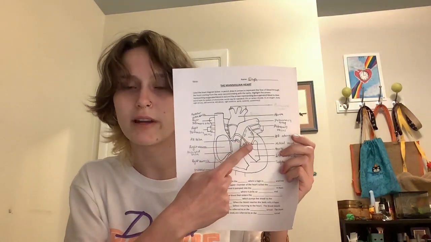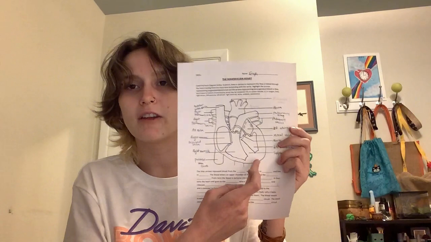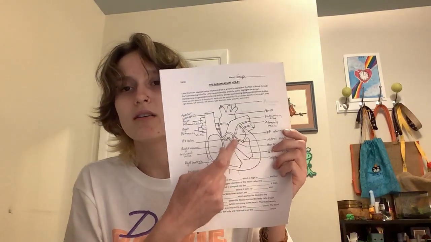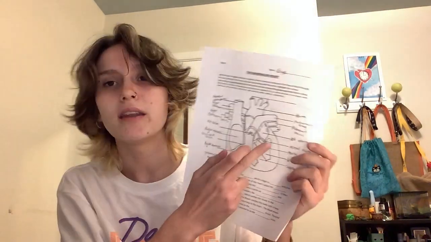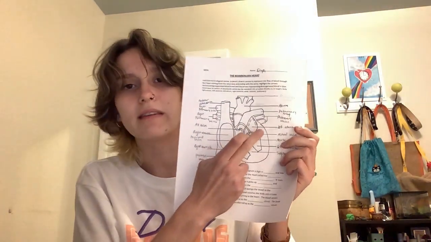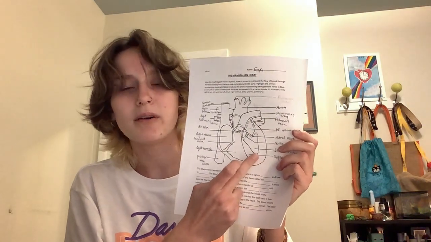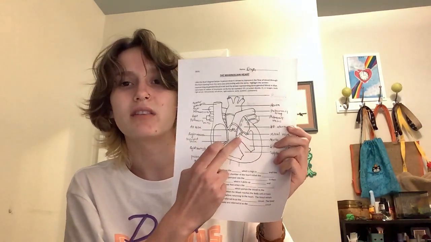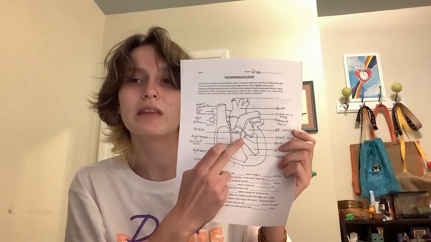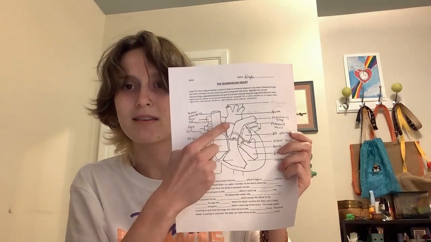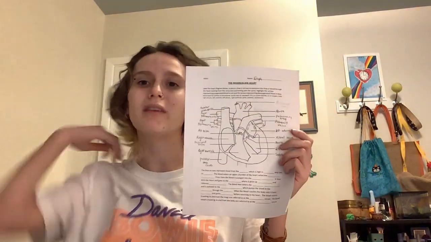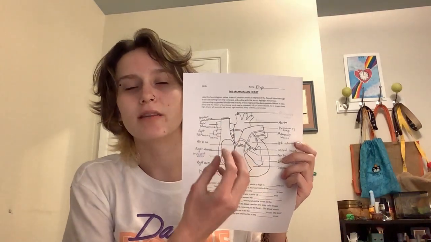Then the blood comes back from the lungs through the pulmonary veins and goes into the left atrium. And it is pumped into the left ventricle through the bicuspid valve, which is also called the mitral valve. Then after the blood is in the left ventricle, it goes up into right here, which is the semilunar aortic valve, which goes to the aorta, which is right here. And the aorta will distribute the rest of the oxygenated blood through the body.